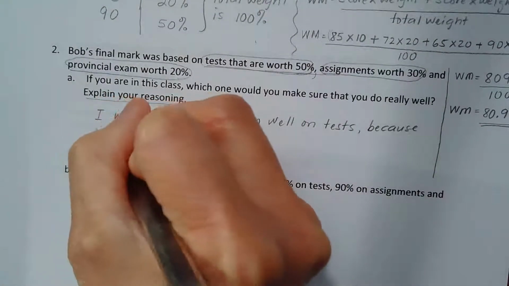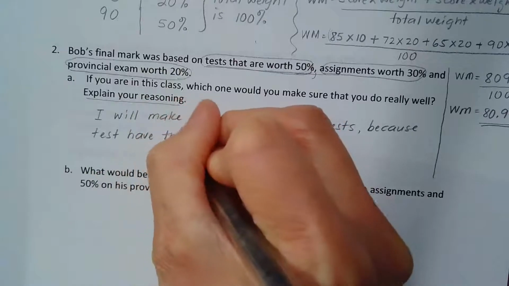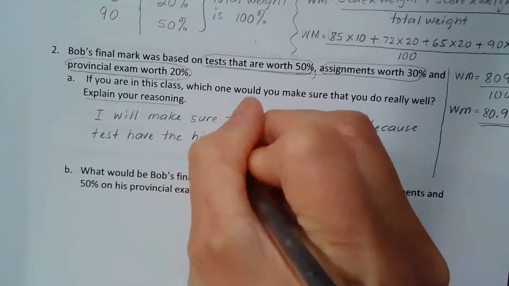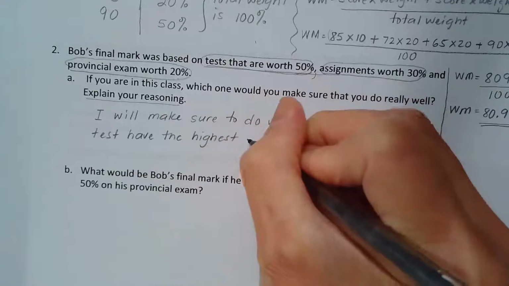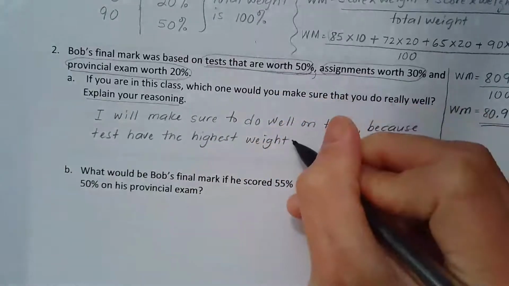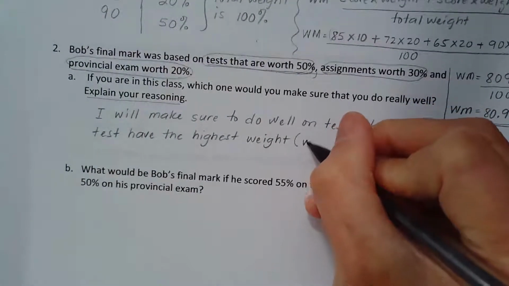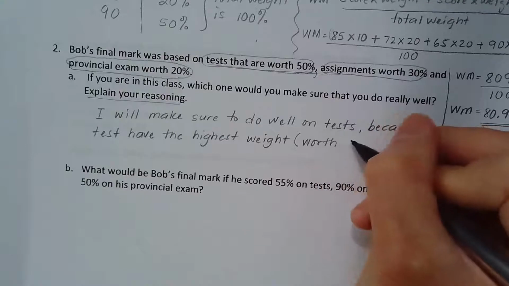tests have the highest weight. Okay, and I'm just gonna close the parentheses here, or it's worth more marks, right?